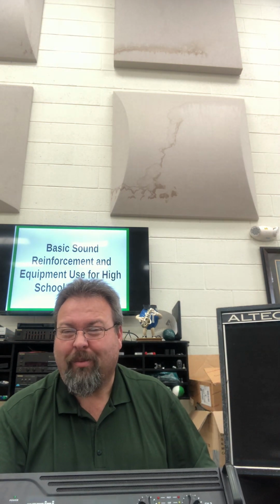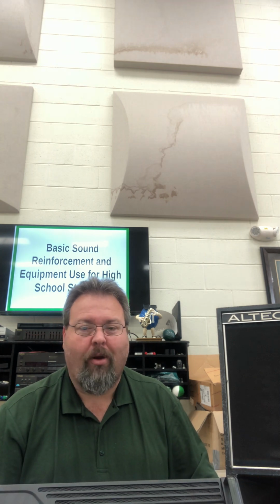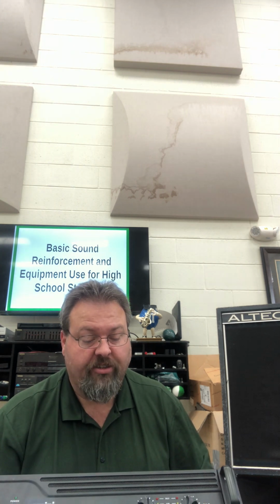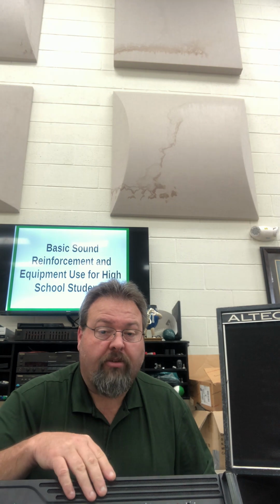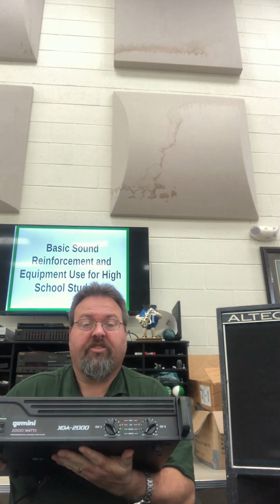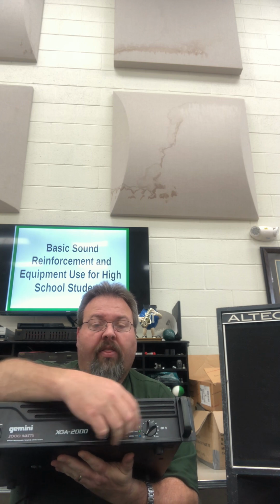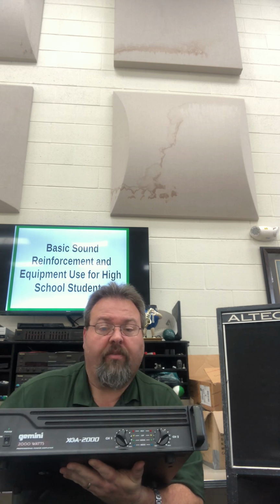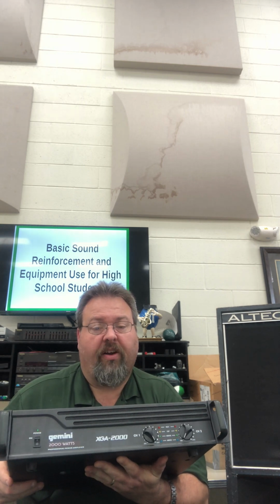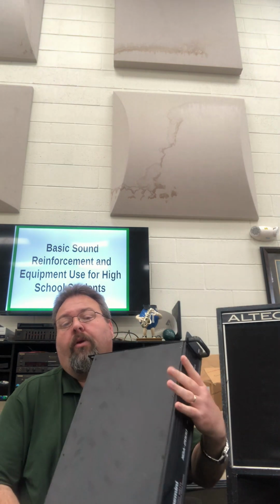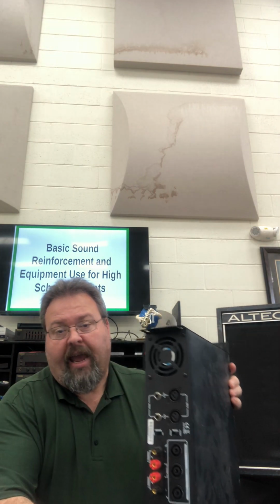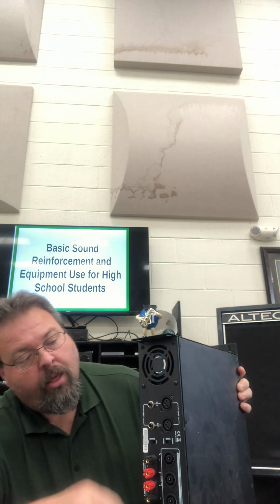I don't really believe it puts out 2,000 watts because it'd probably blow a wall down if we actually used something that loud. Most amplifiers will have either sliders or volume knobs to control the amount of sound that comes out of them, okay? And those are usually fairly self-explanatory. But really what I want to show you is the very back of the amplifier, okay?